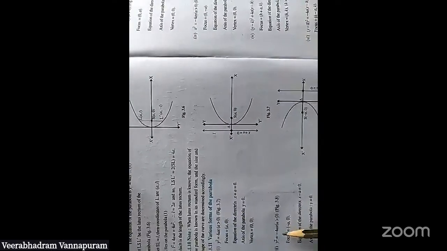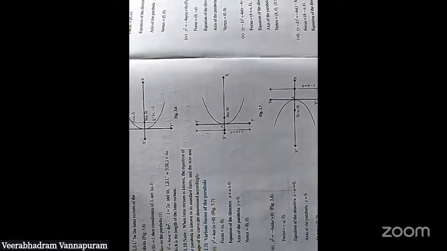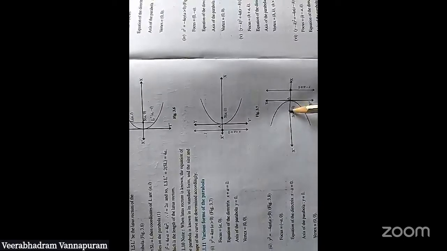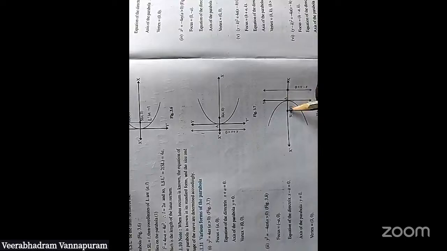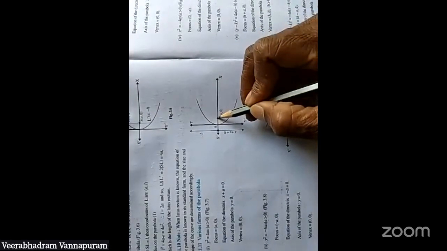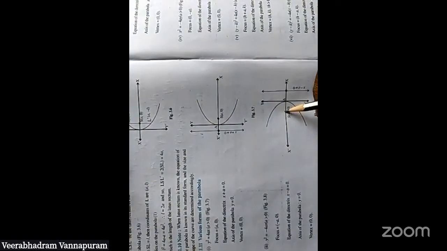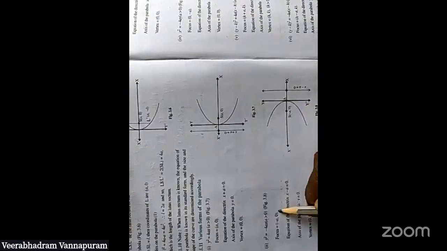Next, the second one, y square equal to minus 4ax. Here, the focus is on the negative direction of the x-axis. So here, where the right side is the positive direction, the focus is in the negative direction. So therefore the focus is minus a comma 0. So the equation of the directrix is x minus a equal to 0.